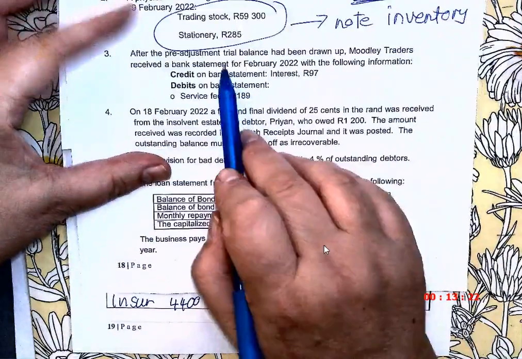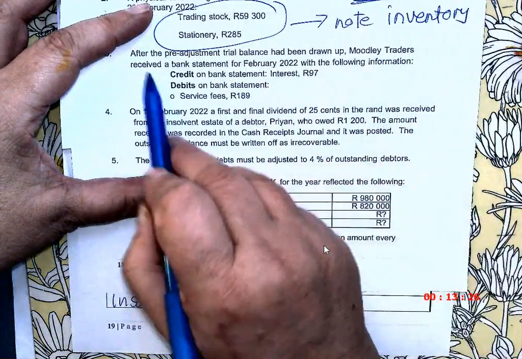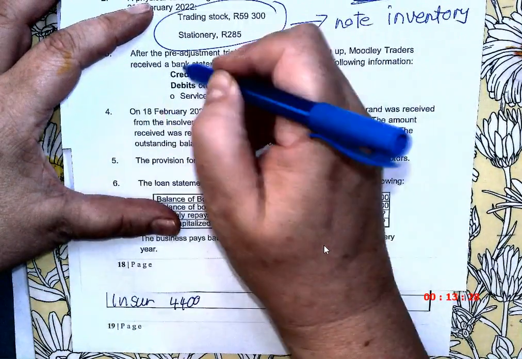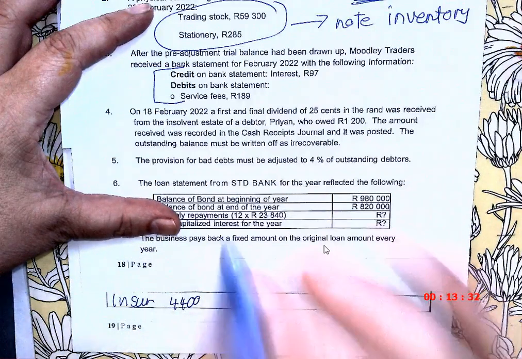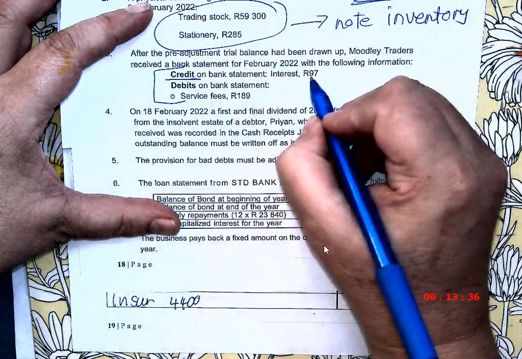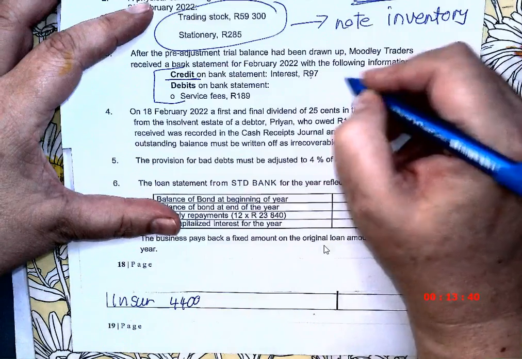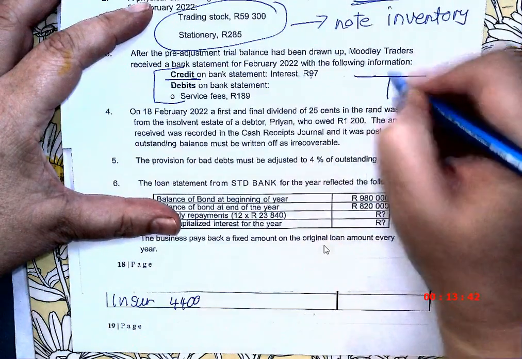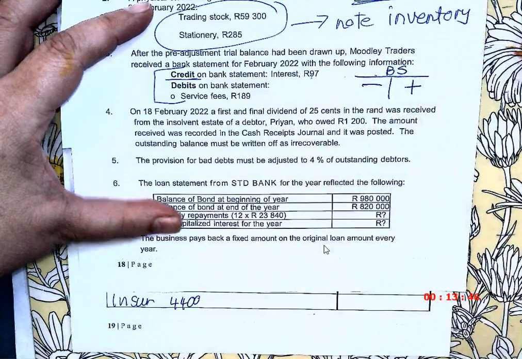After the pre-adjustment trial balance had been drawn up, we receive a bank statement. So do you understand that these things have not been recorded? So the first thing I see is they credit my interest. Now you have to already know this. If this is a bank statement, a bank statement works minus plus because it comes from the bank.